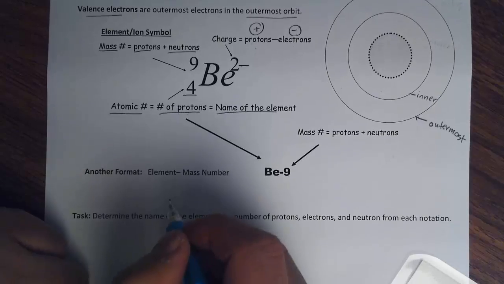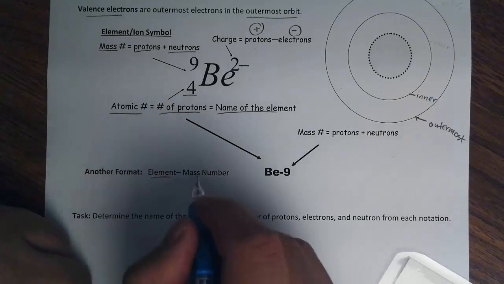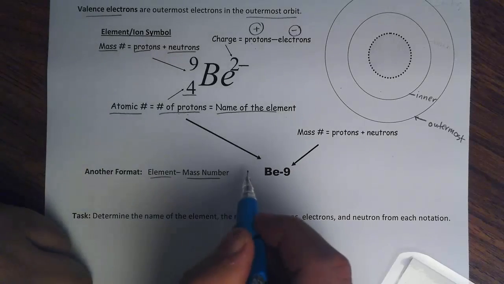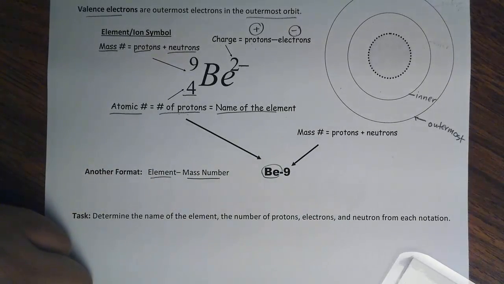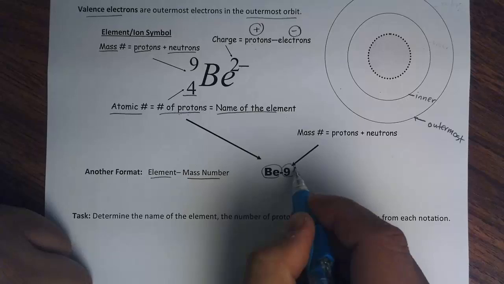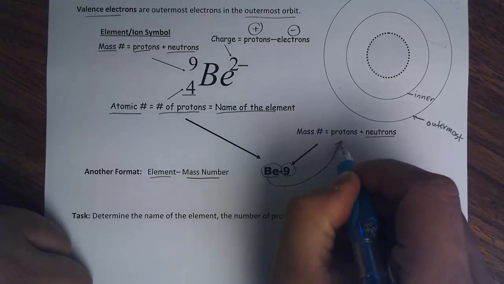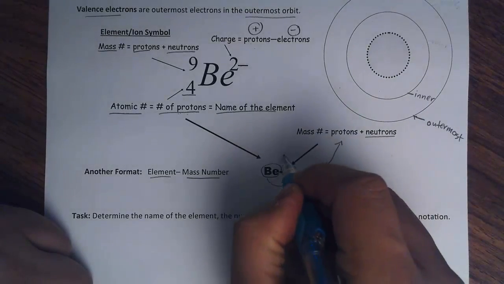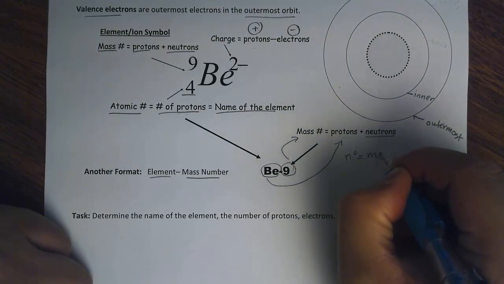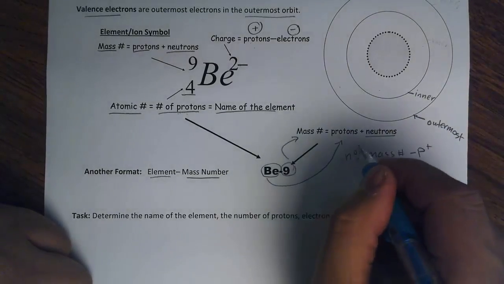Another form of notation is this one right here. We have the element, usually represented by the element symbol, and then we have the mass number. If we look at this format closely, if we know the element symbol or the element name, we also know the number of protons. And then if we know the mass number, we also know the number of neutrons, because the element symbol will give us the number of protons, and this is the mass number. So we can solve for the number of neutrons easily. Basically, take the mass number minus the number of protons, and that gives us the number of neutrons.